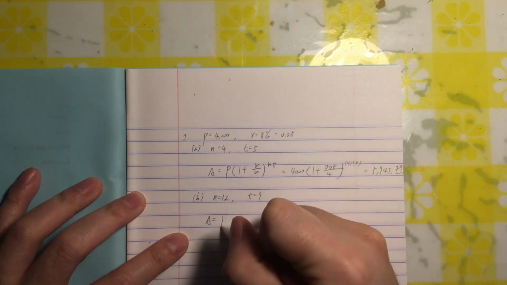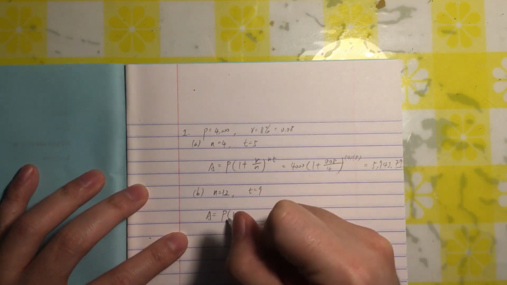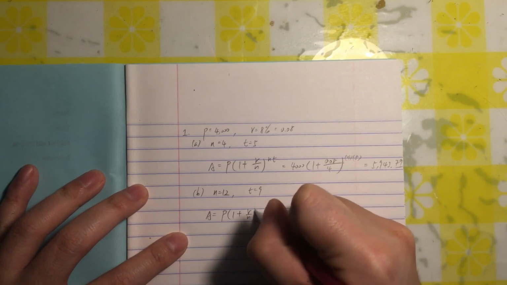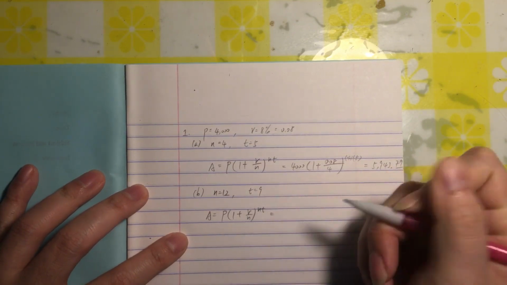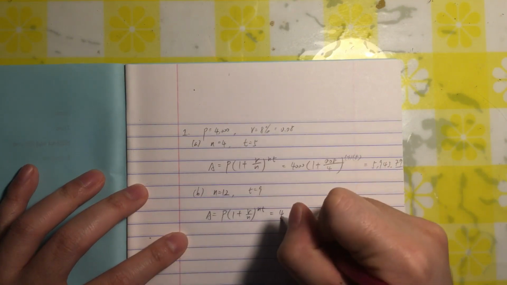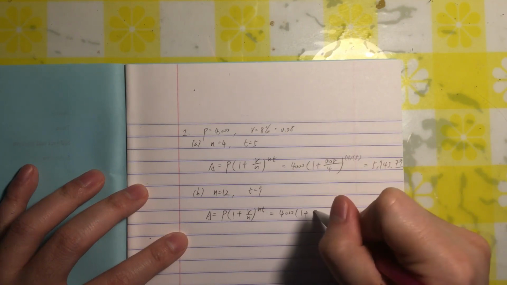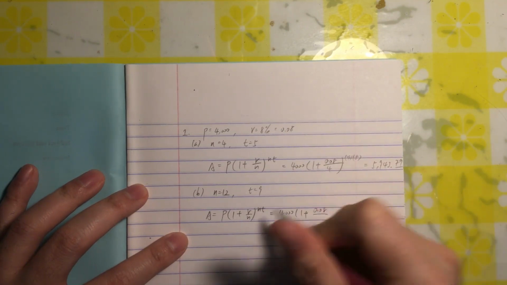Using the same formula for compound interest, we have A equal to P times 1 plus R over N, to the power of NT. Then plug in. Principal is 4,000. Annual interest rate is 8%. N is 12.